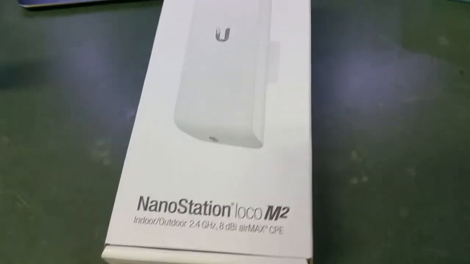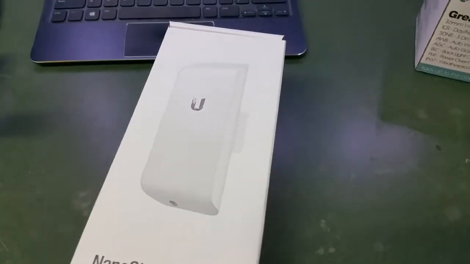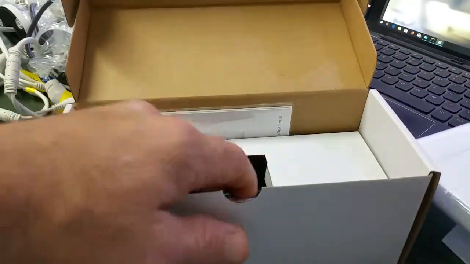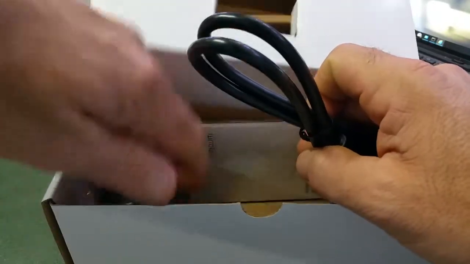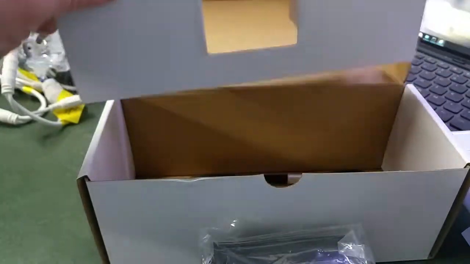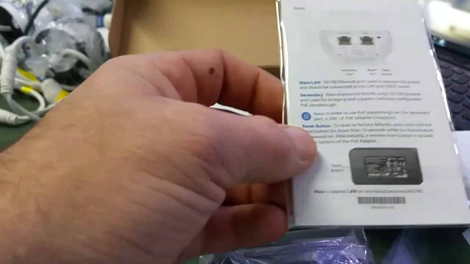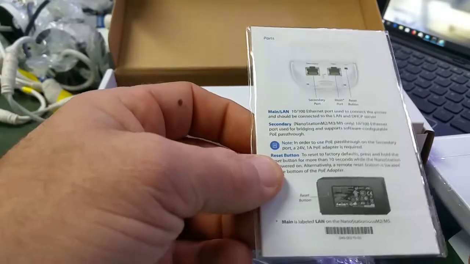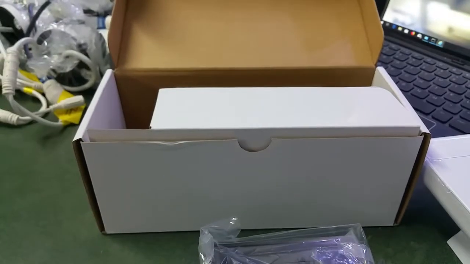Alright, and again, this is the NanoStation Loco M2 made by Ubiquiti. Inside the box we have the antenna, and a PoE injector. Some instructions. You might need this to know what to set your IP address to. I think the default on this is 192.168.1.20, I do believe. That's what I'm going to try without looking.